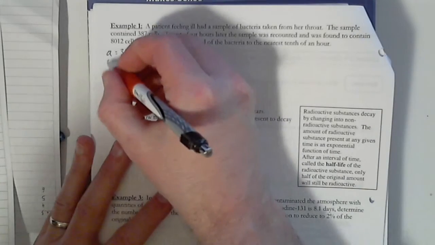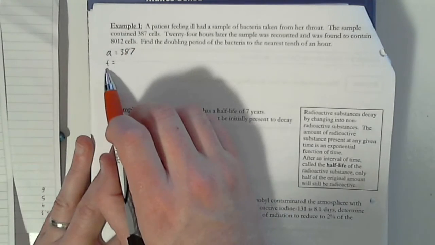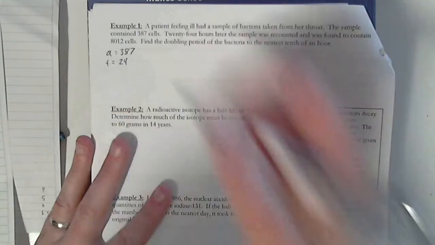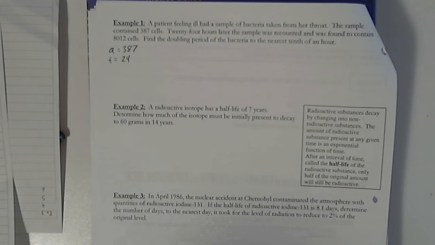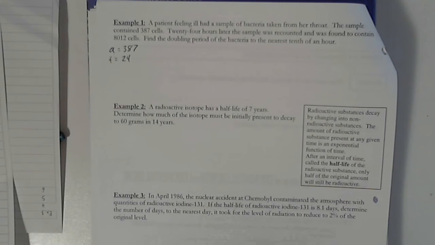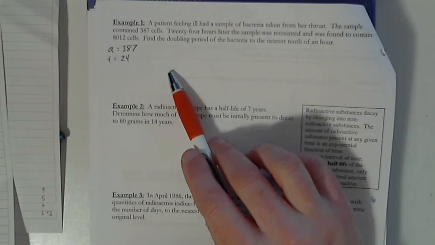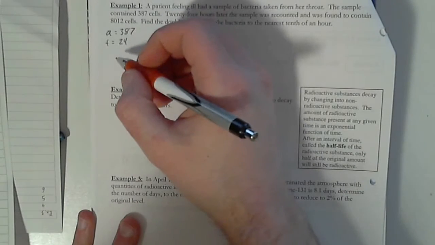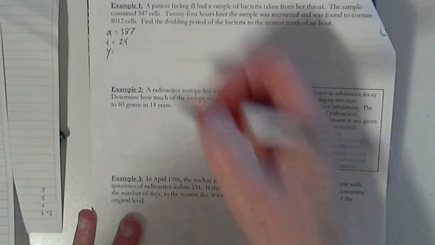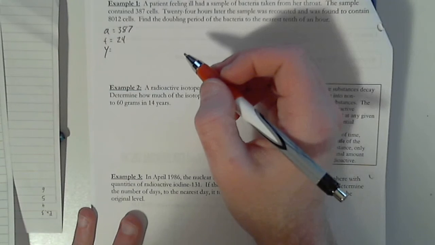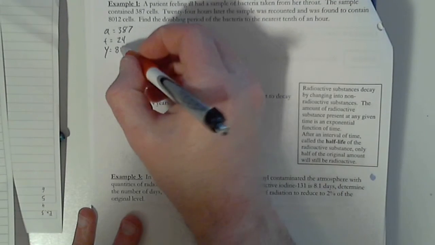So the amount of time passed, we use t instead of x because in almost all these examples it's time. The amount of time is 24 hours. So we could call that 1 or we could call that 24, depending on if we want the answer in terms of hours or days. Sometimes you have your pick, but in this case, they want the answer in terms of hours, so you might as well put t down in terms of hours to save yourself a step. And our y value, if we're going to call it that, or you could have called this A0 and this A, I don't really care either way, is 8,012.